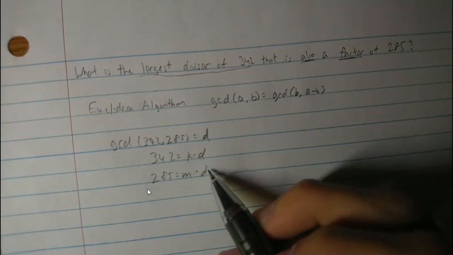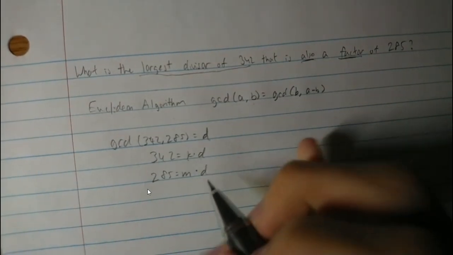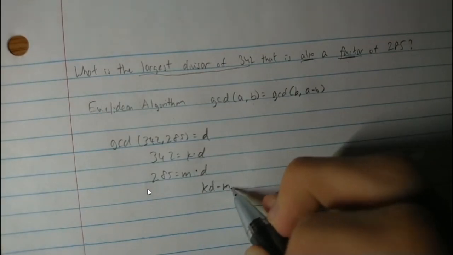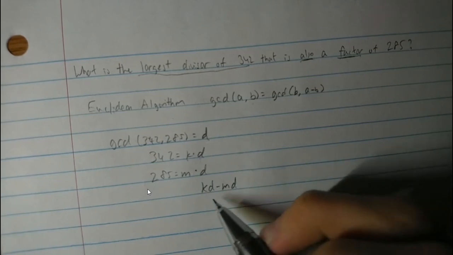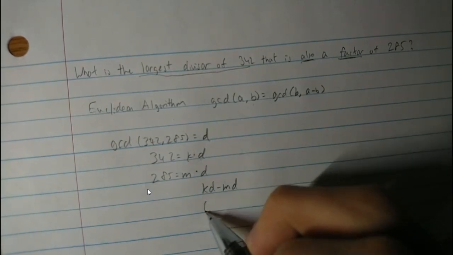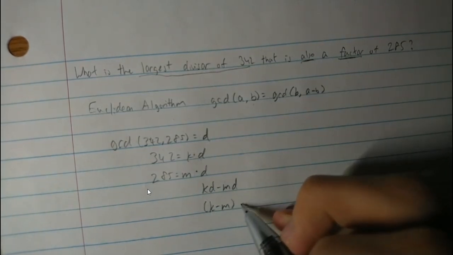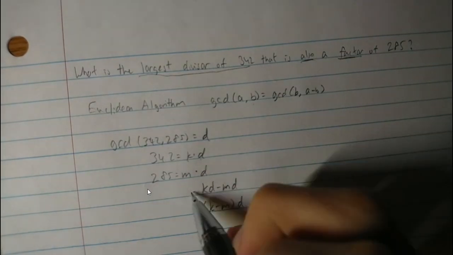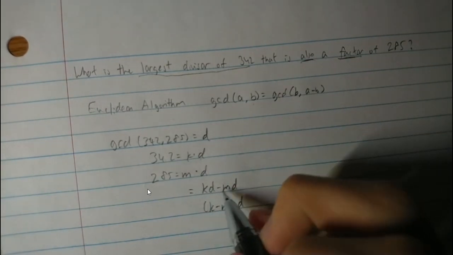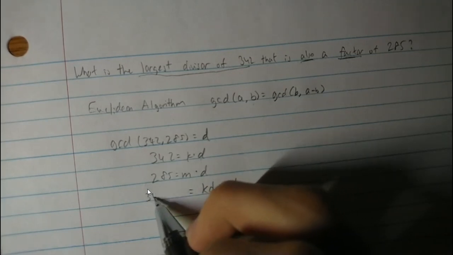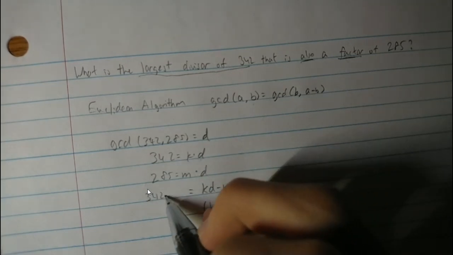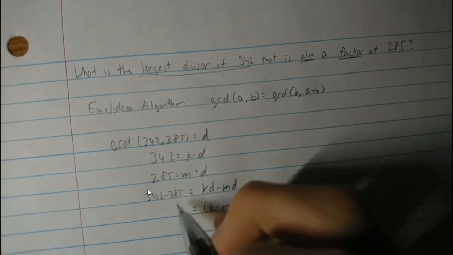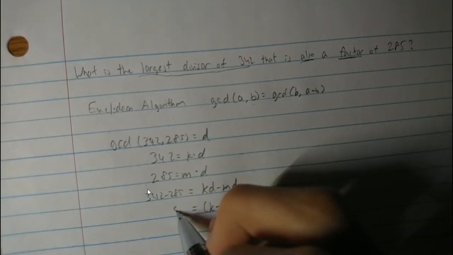Great. But now, since they both share a d, we can do something interesting. kd minus md. What does this mean? We can factor out the d. We get k minus m times d. And what does this equal? We know kd minus md is 342, because that's kd, minus 285, because that's md. And this is equal to 57.